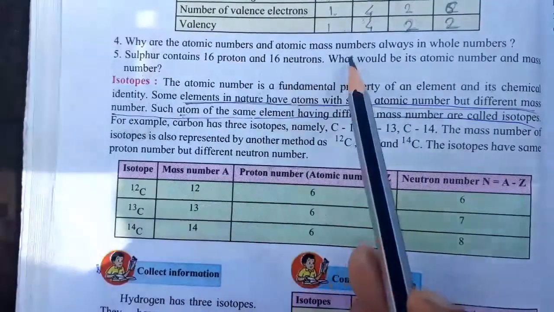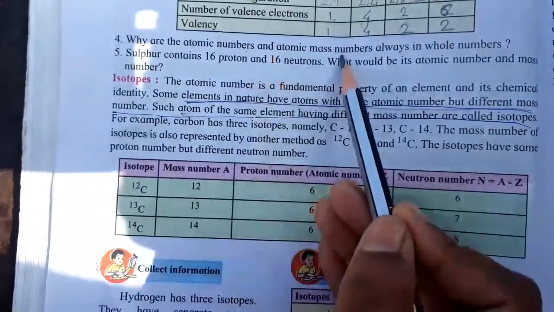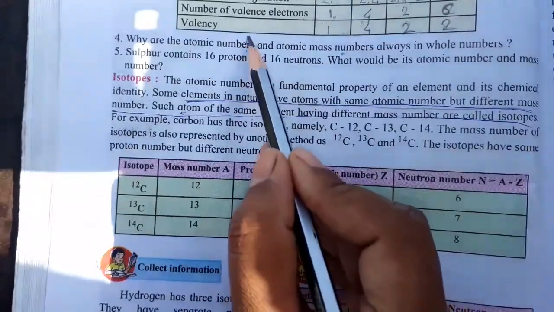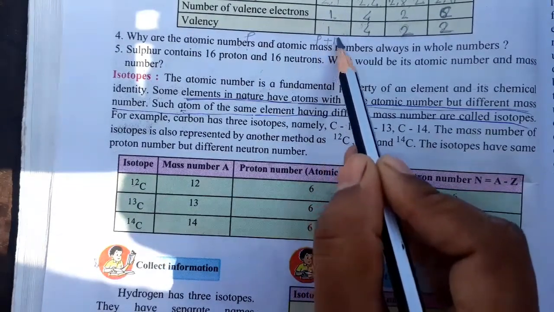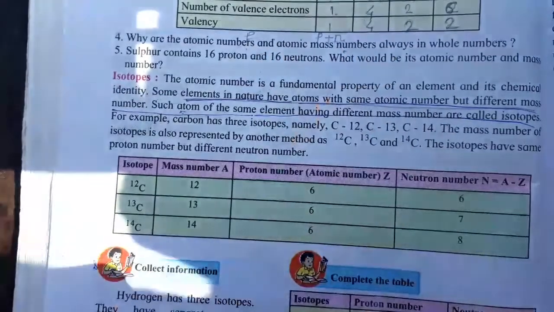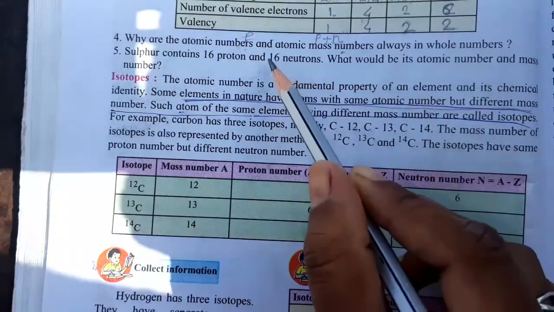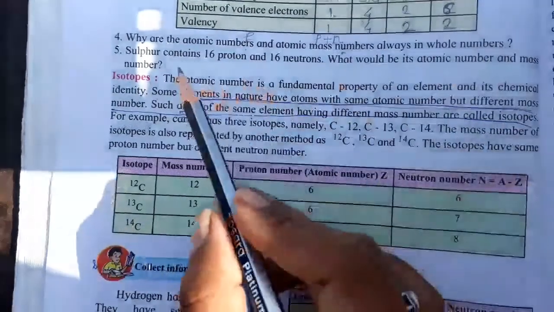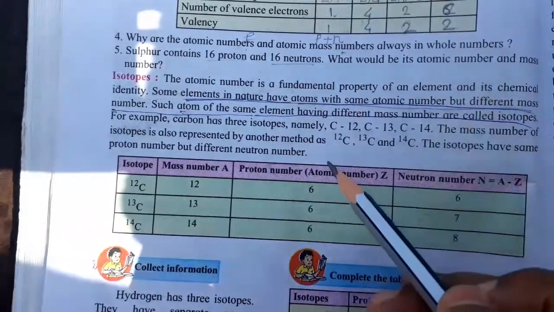Why are the atomic numbers and atomic mass numbers always whole numbers? Atomic number contains the number of protons and atomic mass number contains the total number of protons plus neutrons in a nucleus. Okay, so as protons, neutrons as well as electrons are whole numbers, the atomic numbers and atomic mass numbers are always whole numbers. Here, given sulfur contains 16 protons and 16 neutrons. What would be its atomic number and atomic mass number?